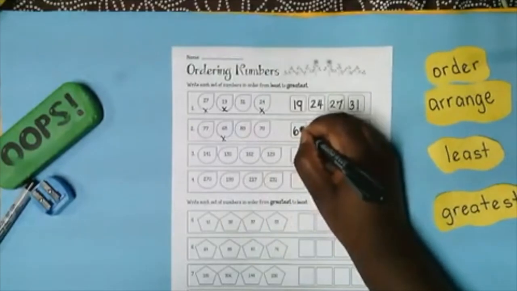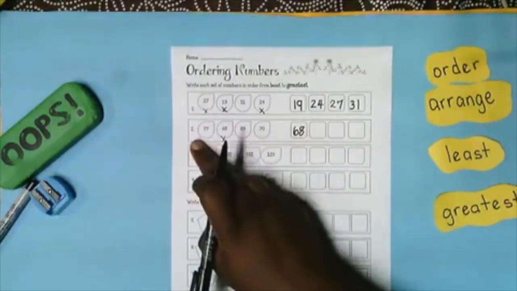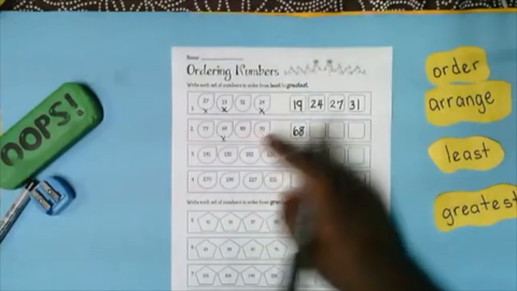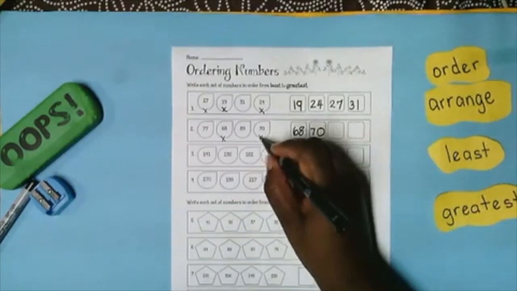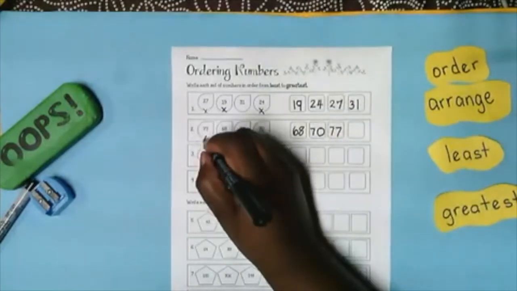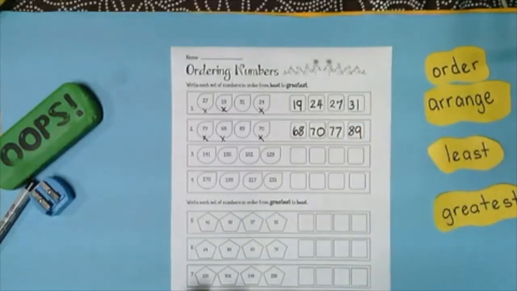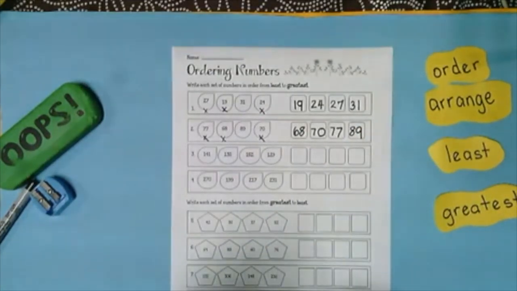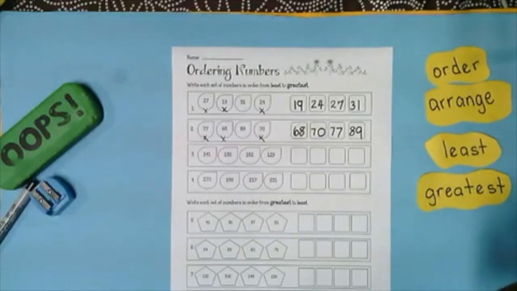68 would be my smallest. And then after 68, there are no more numbers in the 60s. So I can look at the 70s. I have two 70s, 7 tens, 0 ones, 7 tens, 7 ones. So 70 or 7 tens, 0 ones comes next. And then 77. And the last number that's left is 89. So that's arranging numbers from least to greatest, from the smallest to the biggest.